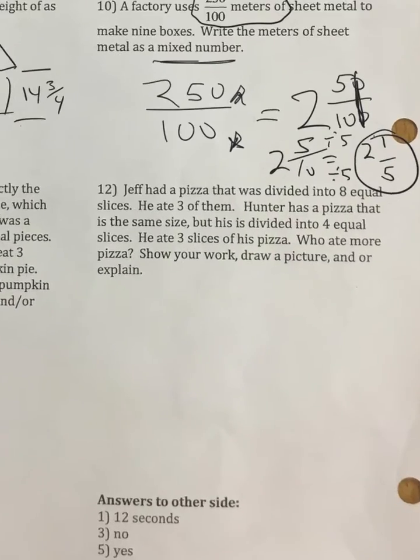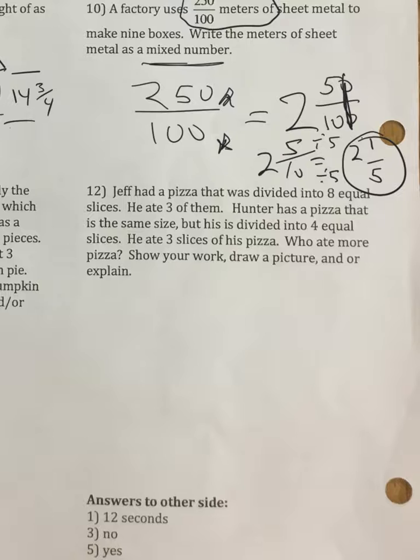All right, so Jeff has a pizza that is divided into 8 pieces. So I'm going to write Jeff. And then his friend Hunter. So Jeff has a pizza that's divided into 8 pieces, so that's my bottom number. And he ate 3 of them. That's my top number. Hunter has a pizza that is the same size and is divided into 4 equal parts, and he ate 3. Who ate more?